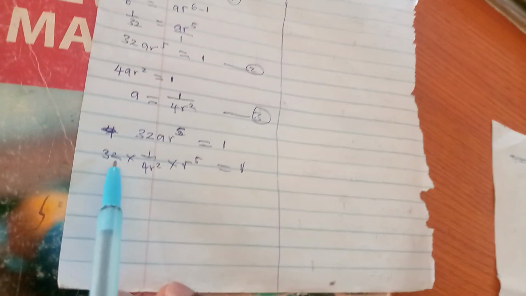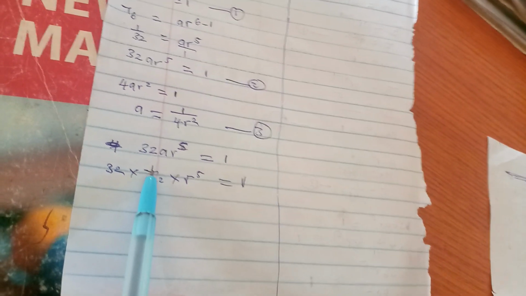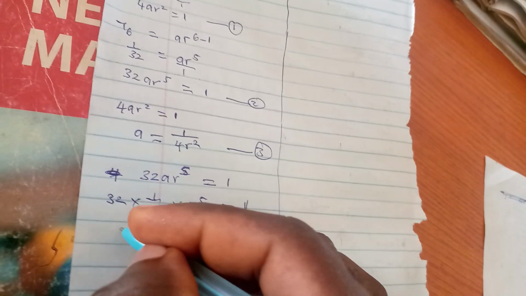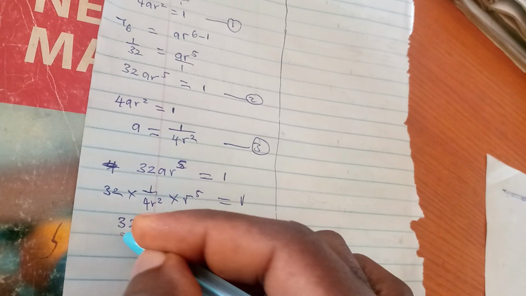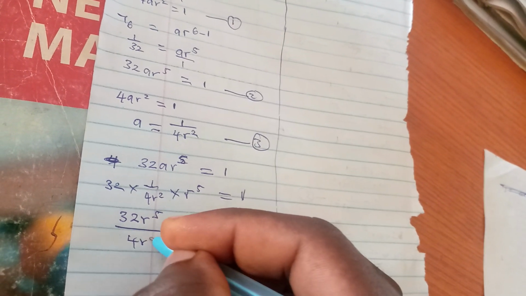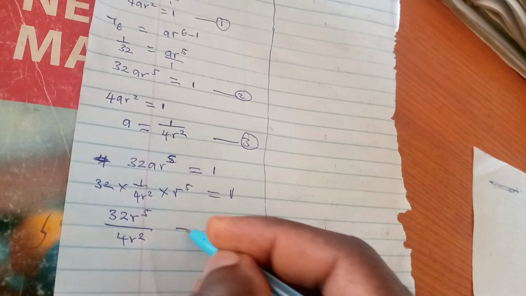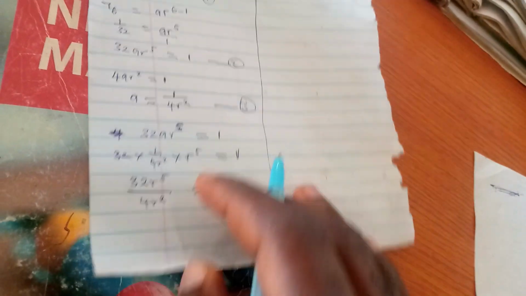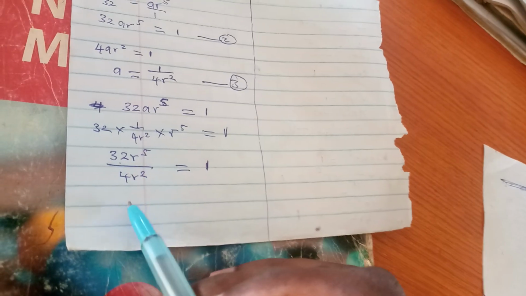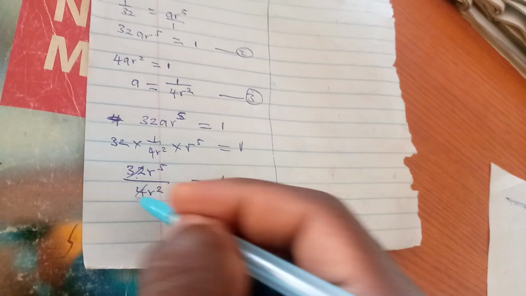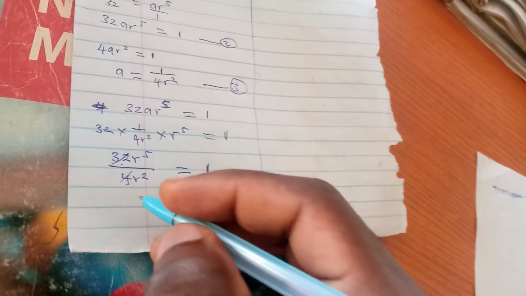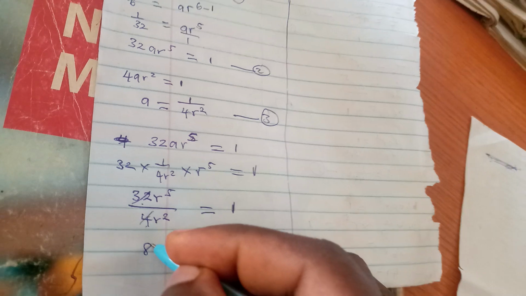So you have 32r raised to the power of 5, all divided by 4r raised to the power of 2, is equal to 1. Now, 32 is a number in the numerator and 4 is a number in the denominator. They will divide, and 32 divided by 4 gives 8.